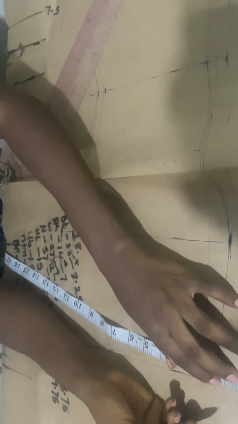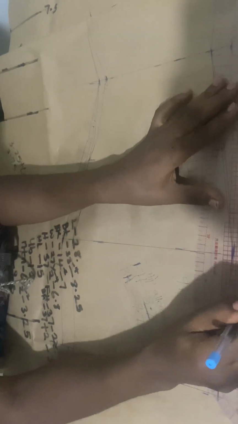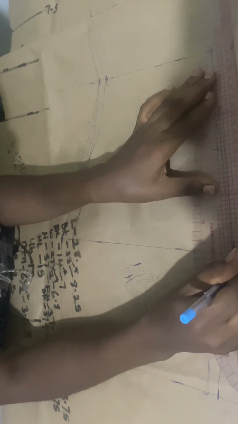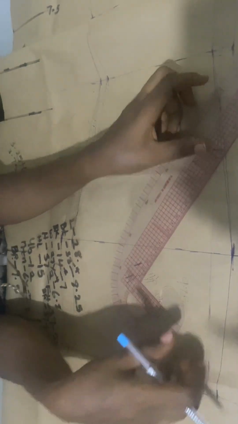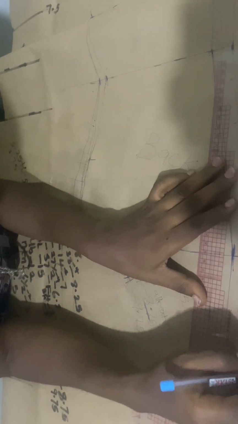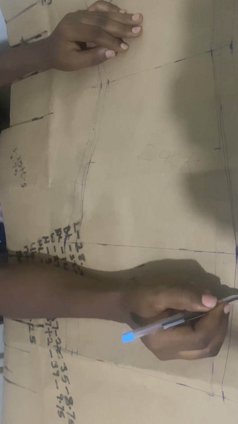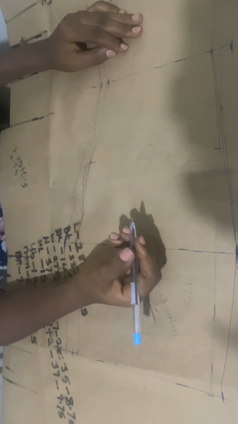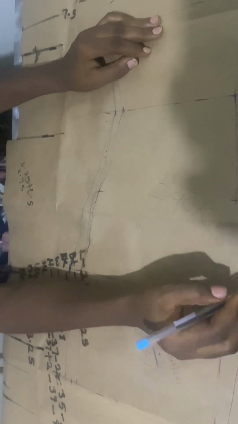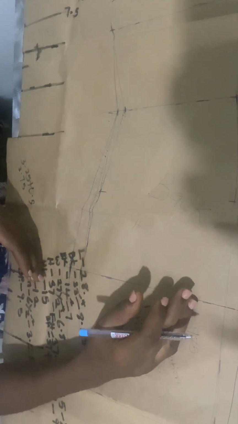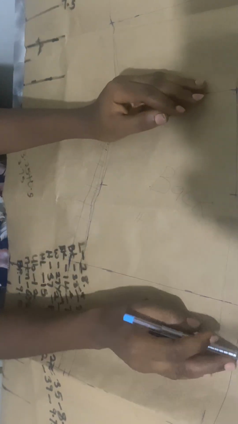One inch. And then trace it. After tracing, this is our zip allowance. Sorry, hip. This is how to allocate your hip, because the front part of the hip and the back part are not equal. So to give it this coffee shape at the bum part, this is how to allocate it.